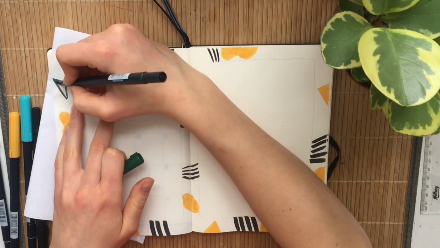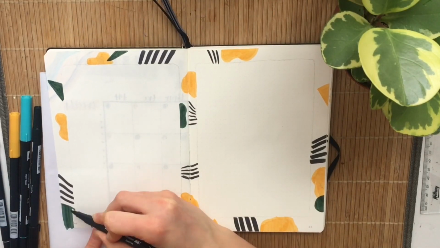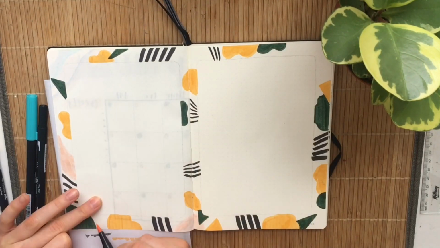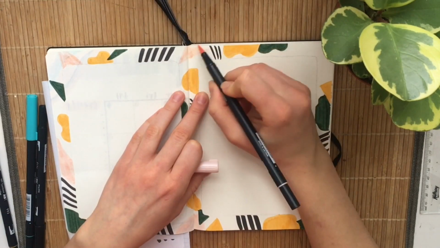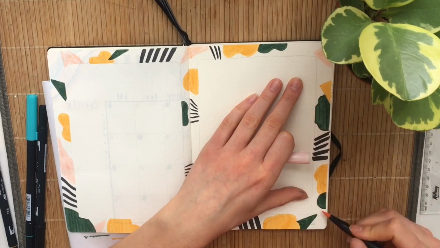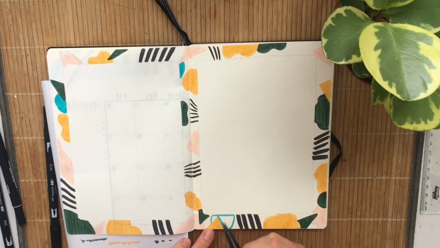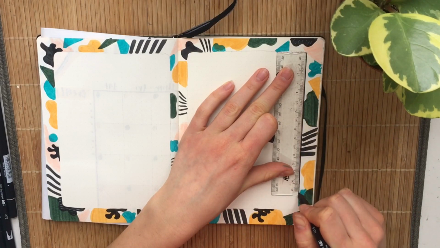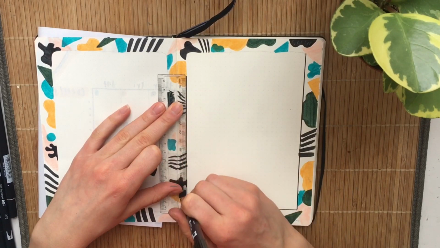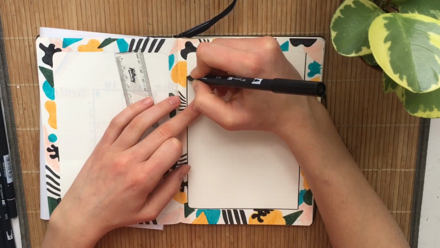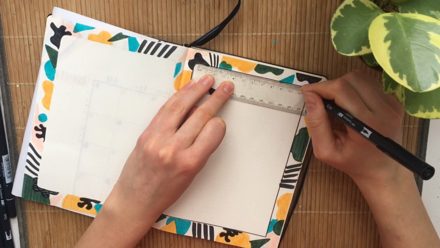I started with these black stripy lines and then added random blobs and triangles. Pretty much anything goes here, and the photos that I found kind of inspired this, and I just continued that until I had all of the different colors on the page. And to finish the page off, I just outlined the edge with a Tombow marker to kind of complete the look, and I think this is a really cool idea.